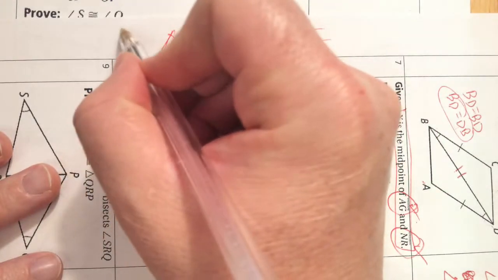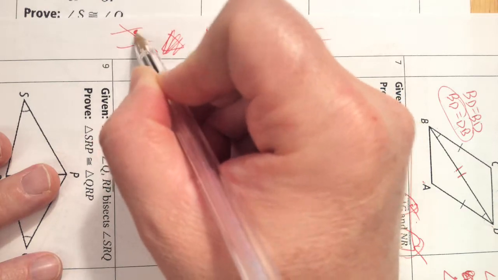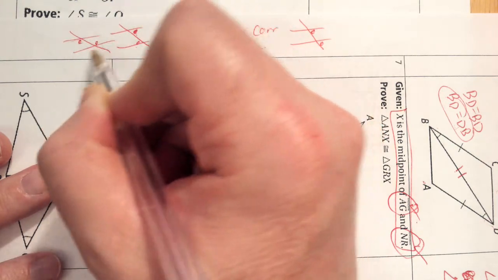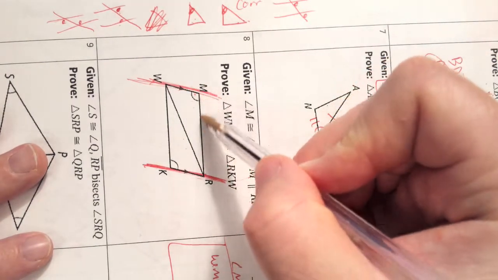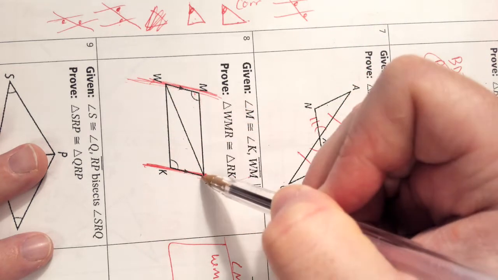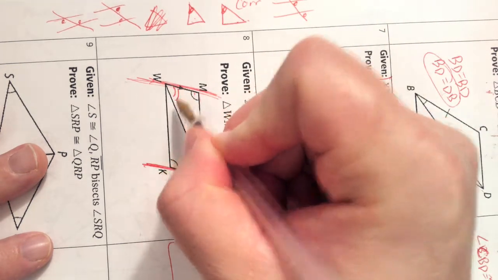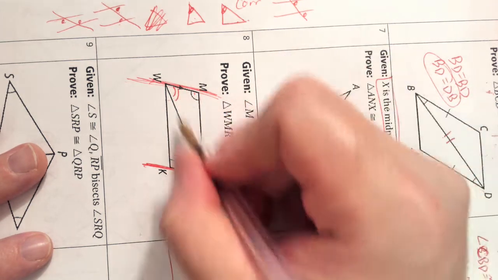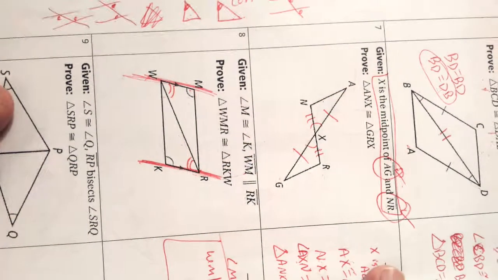We're going to use alternate interior, where you do a Z. These 2 angles would be equal to each other. You do a Z, those 2 angles are equal, or you do a backward Z, where these 2 angles are equal. So I'm going to do a Z. I can't do a Z like this. Z right there, that's perfect. So this angle, just that little part right there, is equal to the other inside corner. All right, let's turn it back to normal.